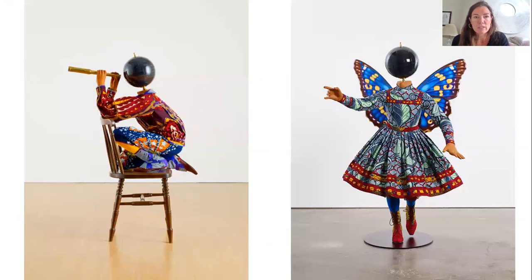There's some more of his works, very, very distinctive, always covers his work in this African batik material, and often has these globes for heads, taking away the idea of identity and whether people are black or white, or saying that it doesn't matter, we're all the same, and getting around that by putting a globe.